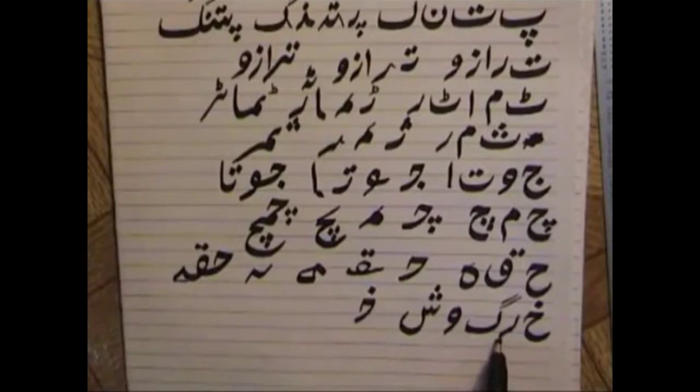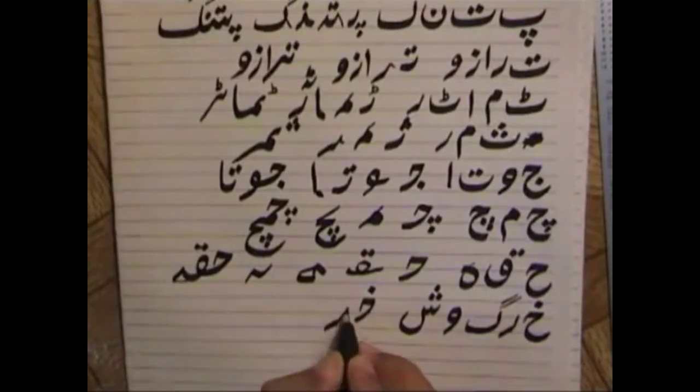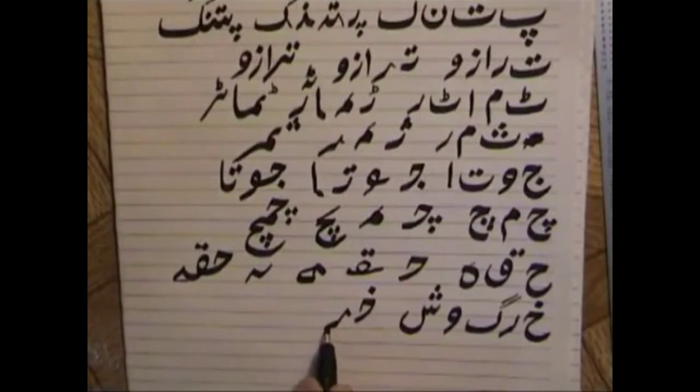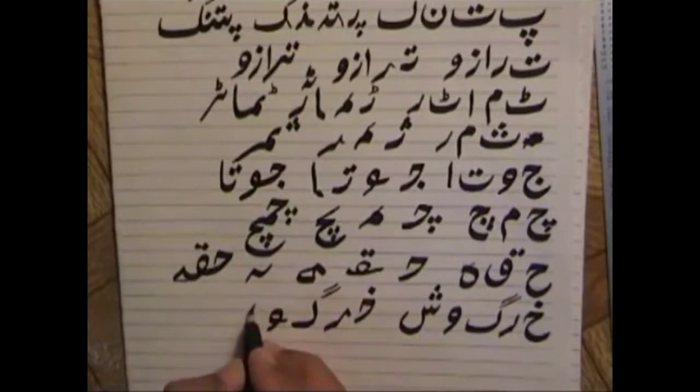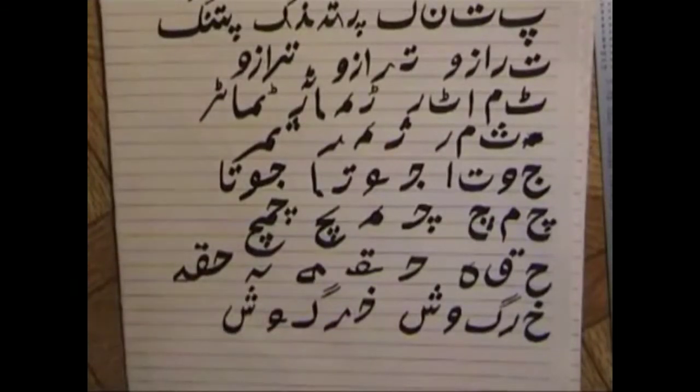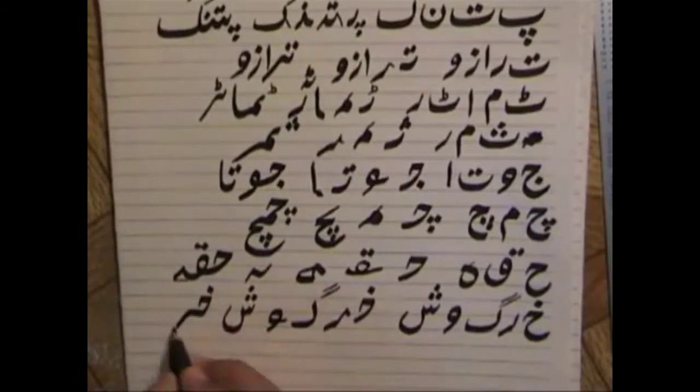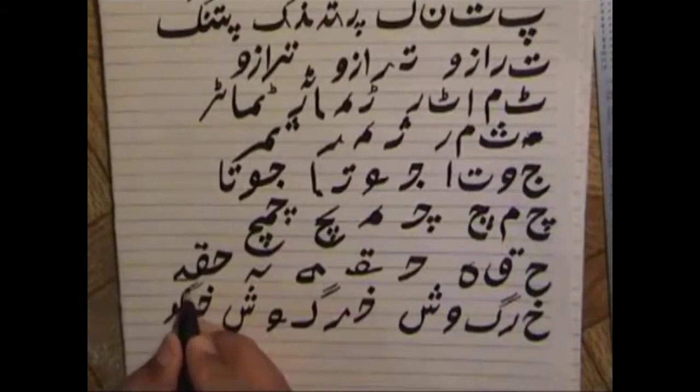Re is a non-connector, so it will assume the final position. We cannot connect any letter after re, so there is a break. Then gaf is a connector, so it takes the initial position. Waw is a non-connector, like re, so it will assume the final position, with a connector here. Sheen is left alone, so it will take the independent position. When we combine these, we get the word like this: khargosh.